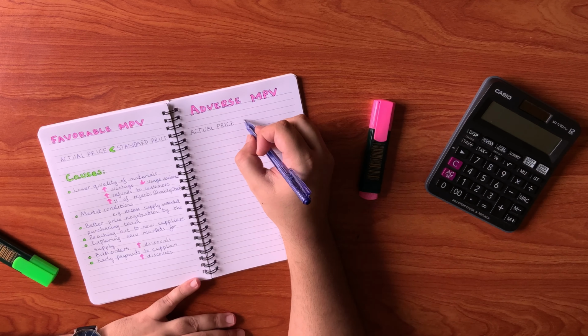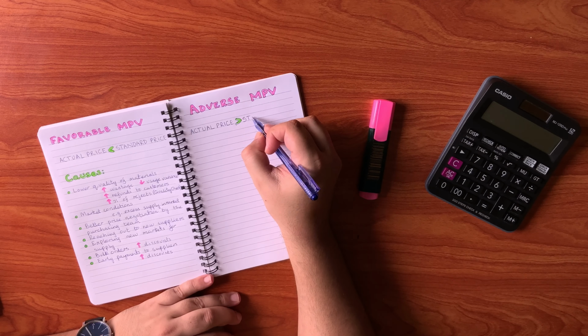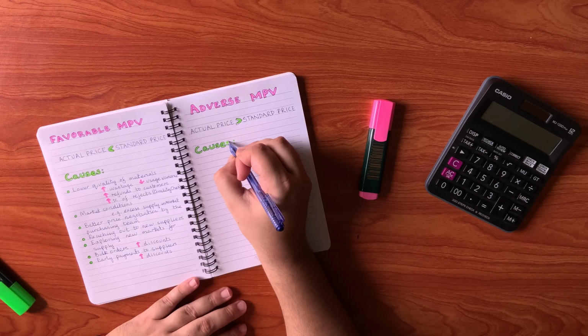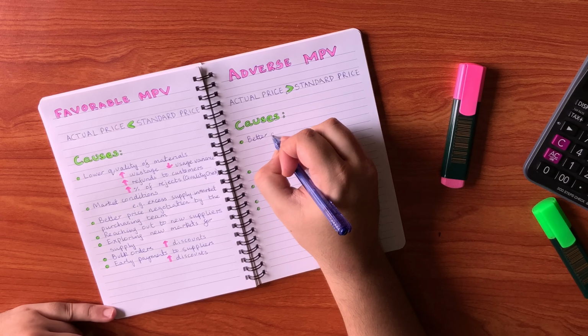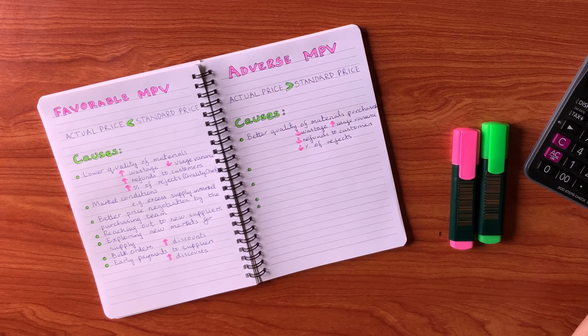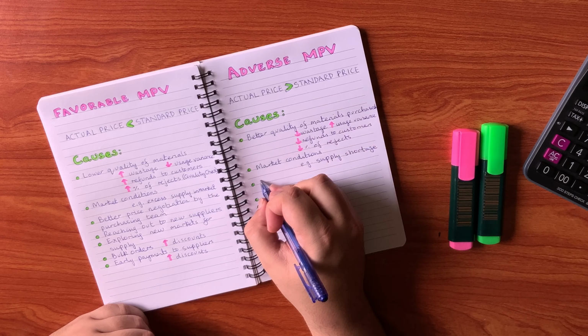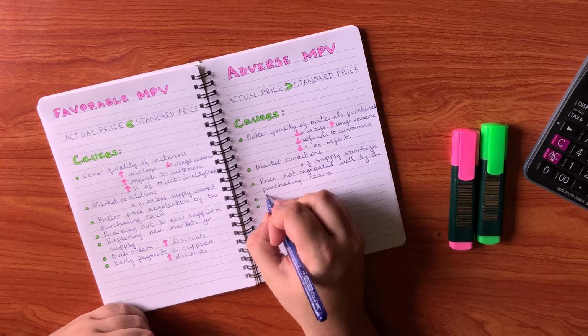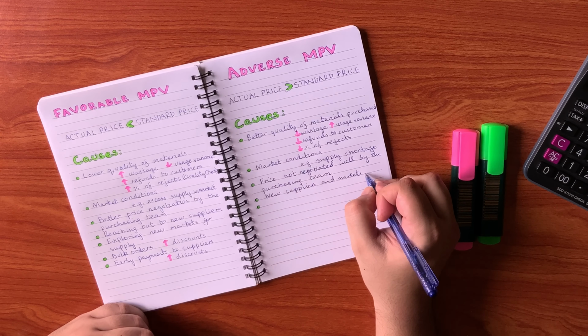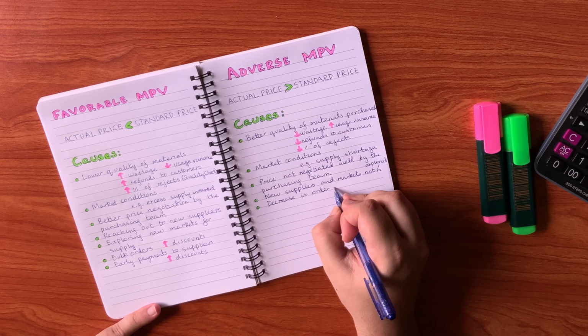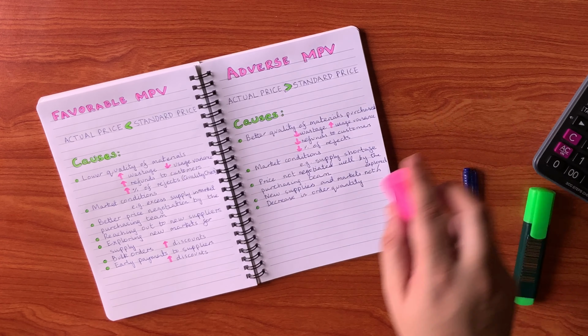Adverse material price variance is when the actual price of materials purchased is higher than the standard price. This can be due to the purchase of materials of better quality, market conditions such as supply shortage, poor negotiation by the purchasing team, not finding new suppliers and markets, and loss of discounts due to a reduction in the order size and late payments to suppliers.